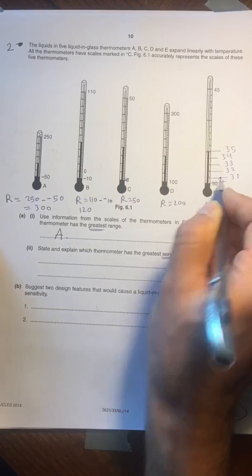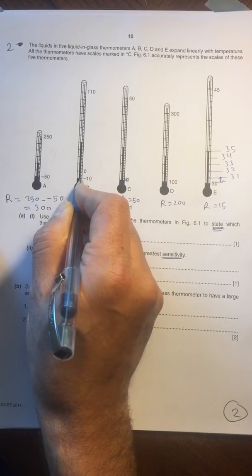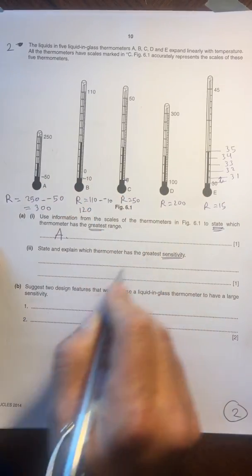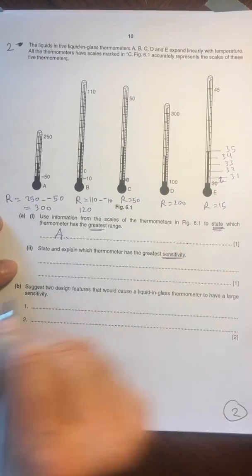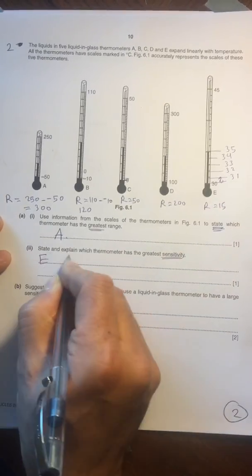Here it's all of this one. The 1 degree here is half of this distance. So which one has the largest sensitivity? It's E. He said state and explain.